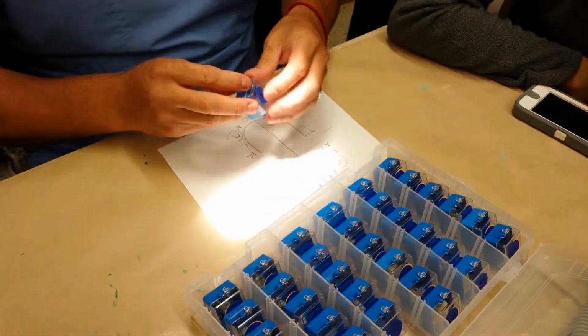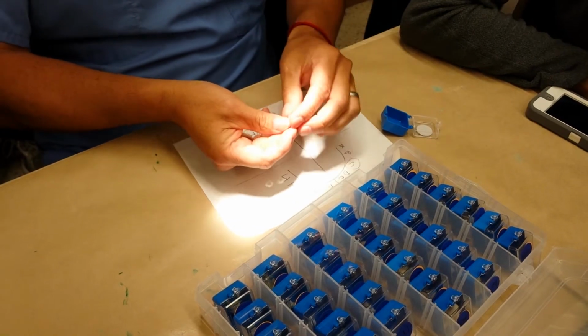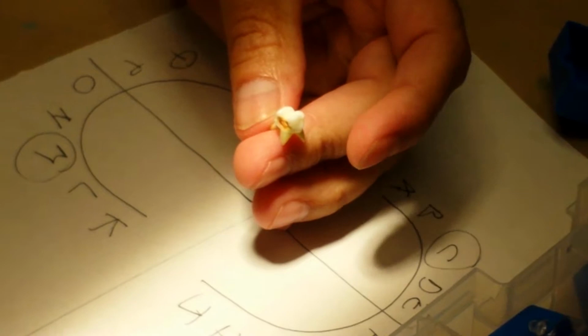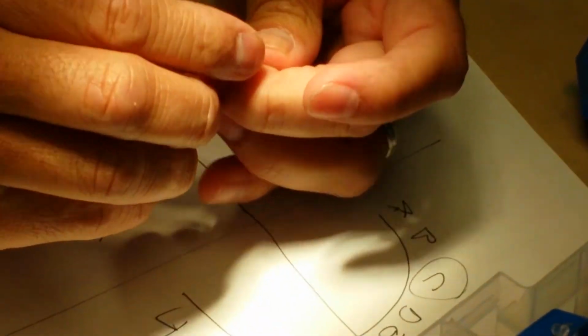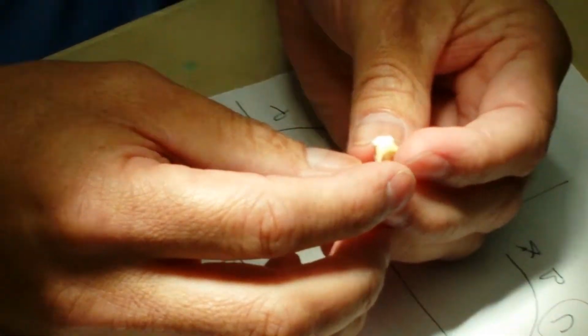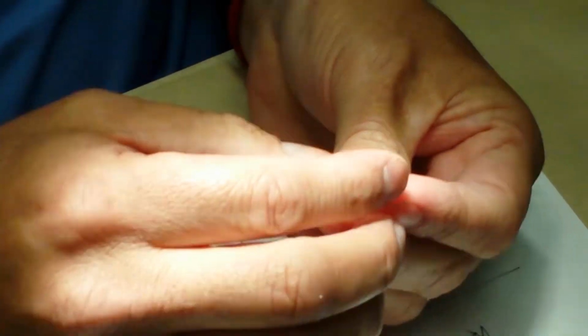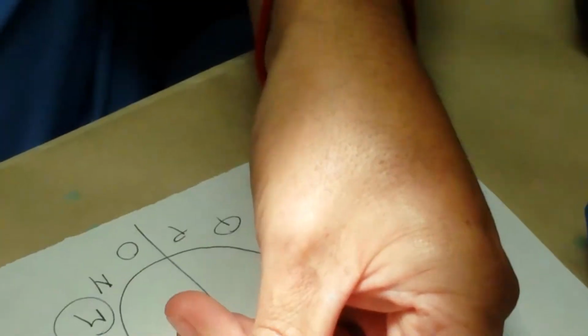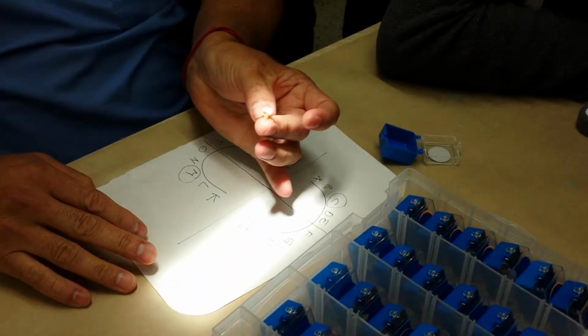Next one. There we go, another one. Upper, lower. It's an upper. All right, you have 3 roots. It would be a first. It looks like a premolar, so that would be the first molar. Mesial bulge, that would be the mesial side. Distal would be that side. This will be I. Okay. There we go. Everybody agree?